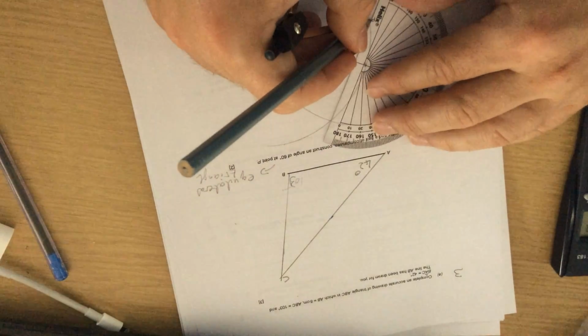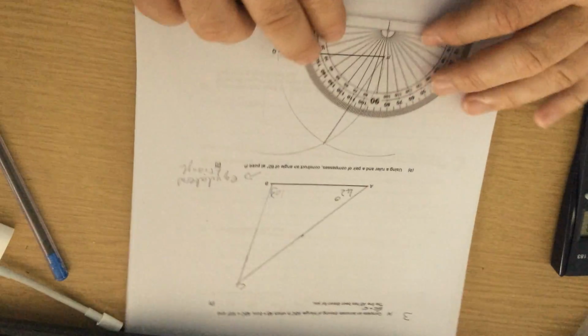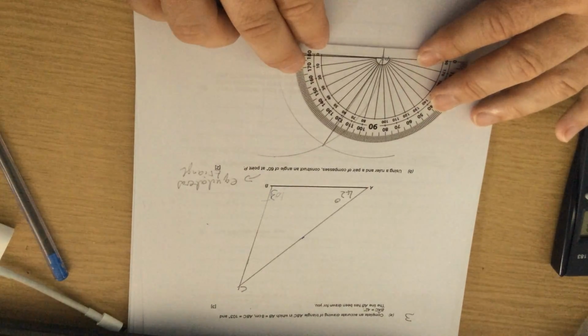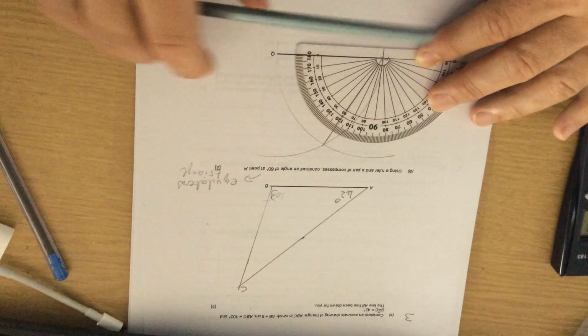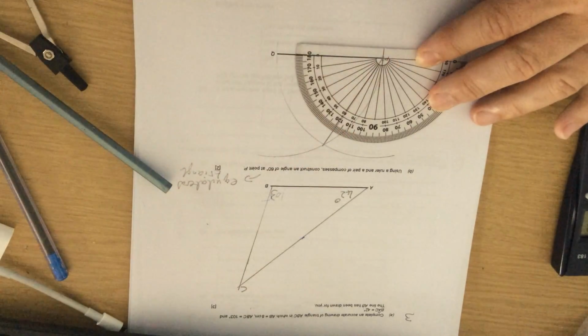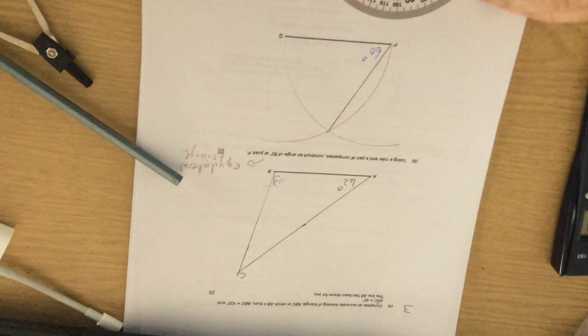And what I'm going to do now is, I want to do it at point P, so I'm going to join P up to the point I just drew. And if I measure that angle there, it'll be 60 degrees. So I'm going from 0, 10, 20, 30, 40, 50, 60. So that angle there is 60 degrees. So I know that angle is 60 degrees.